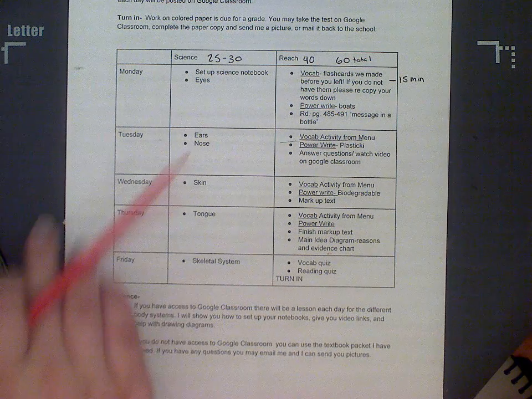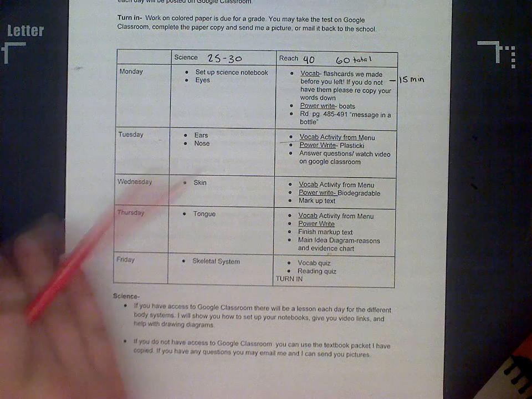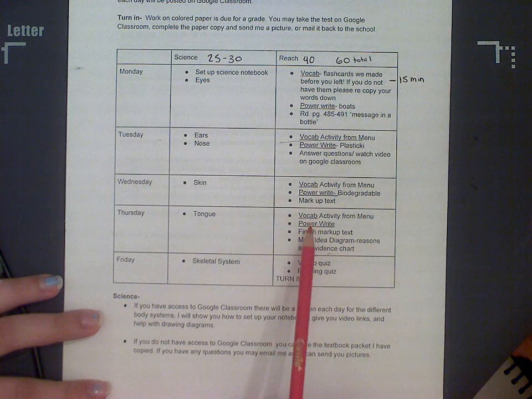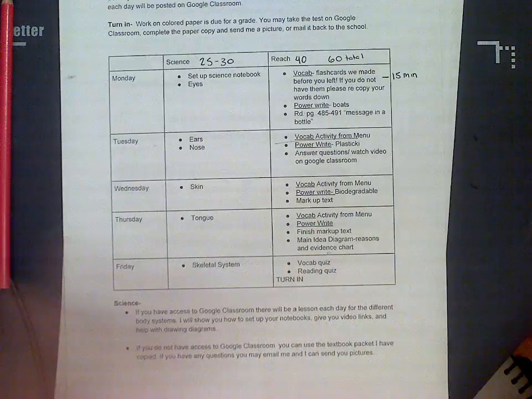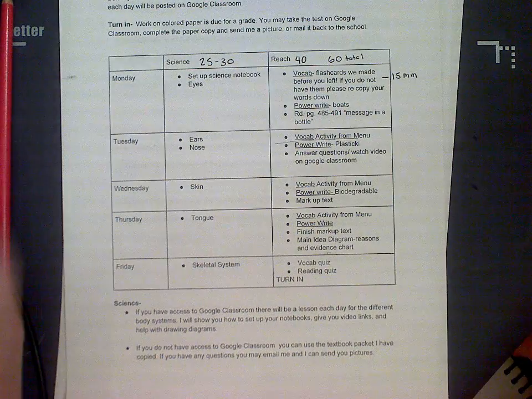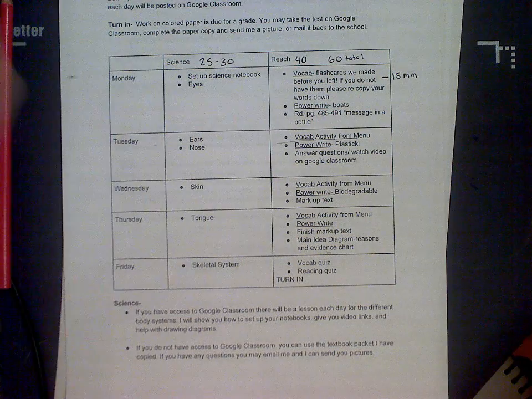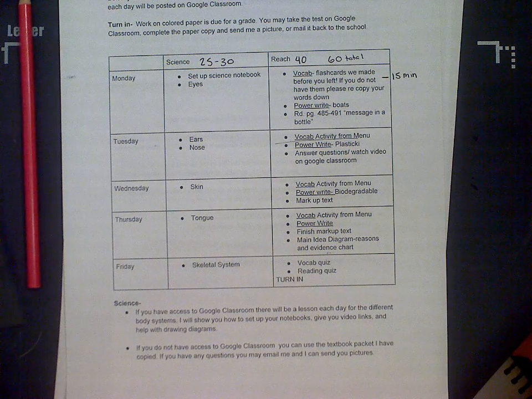One good activity to do today would be to have someone give you the practice test and see how you do. And you're going to do your power write. Today's power write is, let's see if I wrote that one down. Well, I'm not sure where my paper is right now, but you should have that on your power write sheet for whatever it is today.